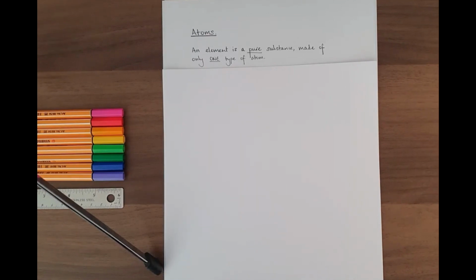But we can go a little bit further than that, because atoms themselves are actually made up of even smaller particles called subatomic particles. That just means even smaller than an atom. And those are really what are important when we're thinking about what the atomic structure is like, what actually is an atom. So what do we need to know?